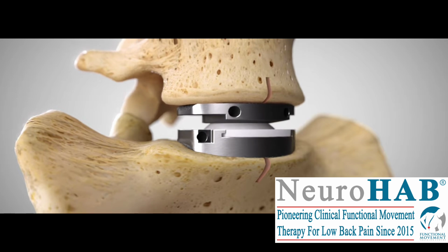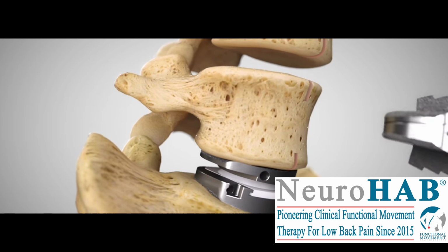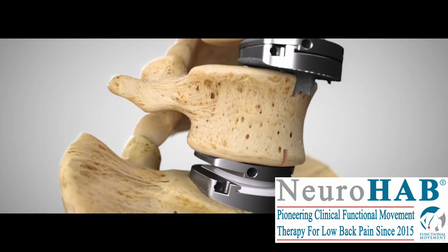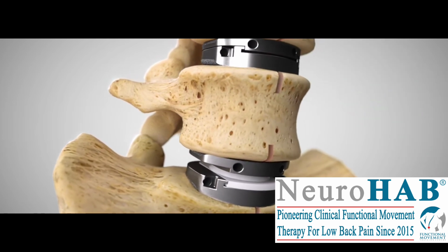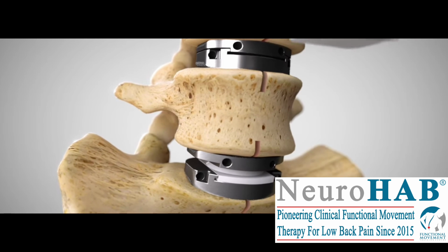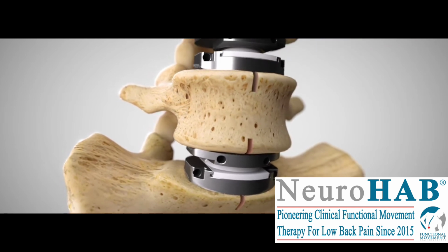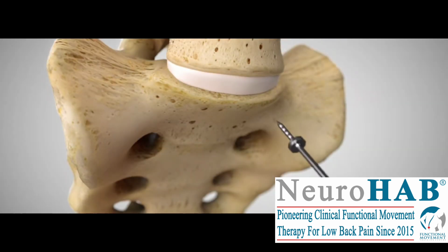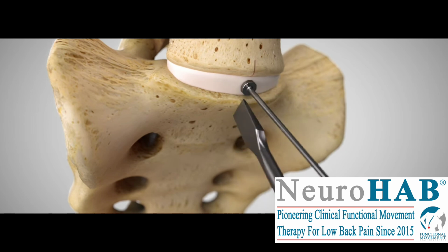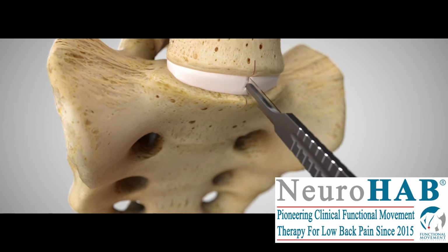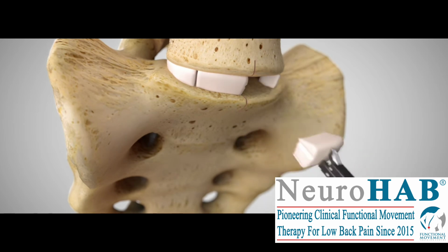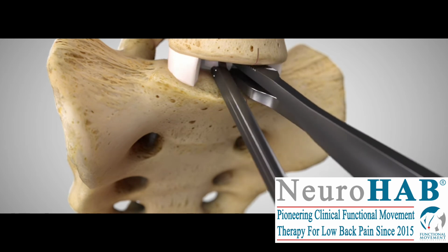an artificial disc replacement. And I thought I'd just talk about the differences between an artificial disc replacement or a disc arthroplasty versus a lumbar fusion. Now, the most important thing that you understand is both of these surgeries have the same goals: motion segment stability, and as you know, that's exactly what NeuroHab does as well. Only NeuroHab can do it without surgery.